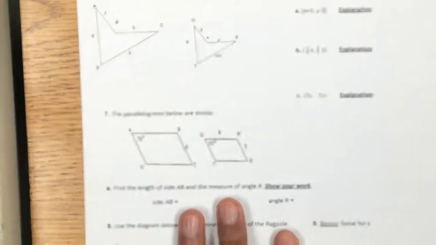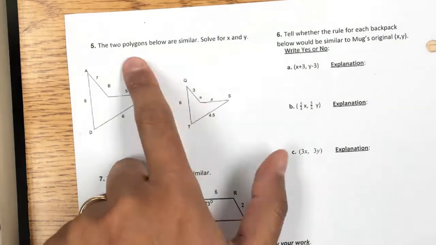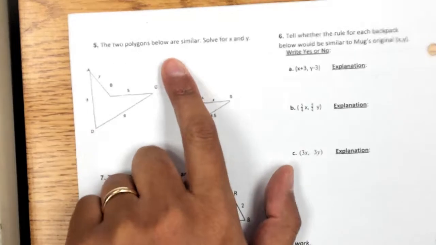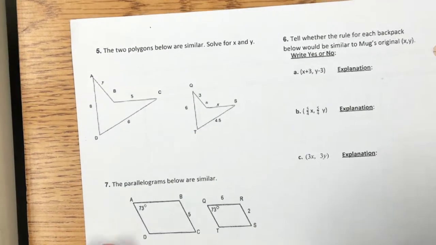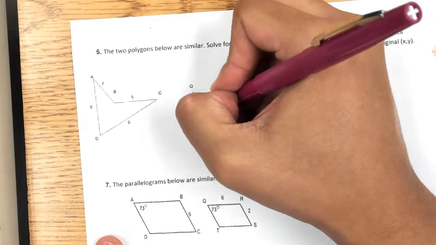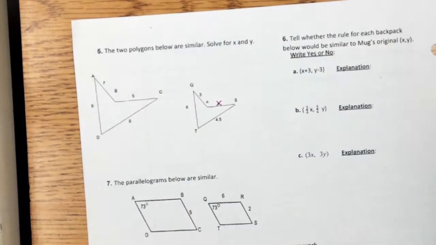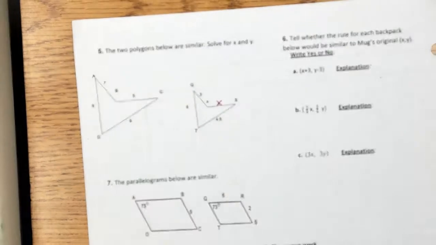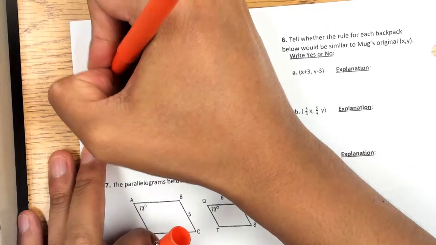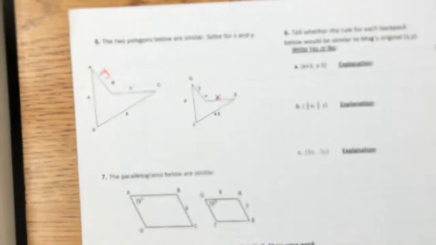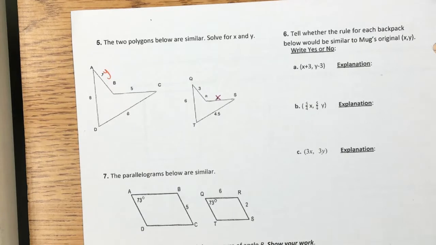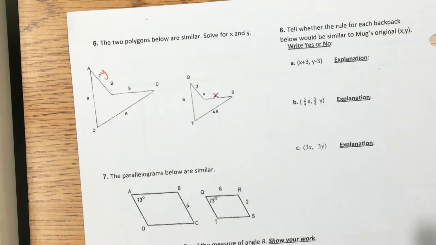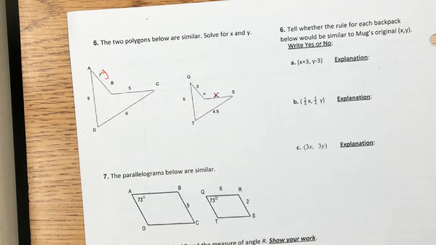We're going on to the back page over here. So it says the two polygons below are similar. Solve for x and y. Let's find where x and y are first. Looks like x is right here, and then I'm going to switch colors, and y is over here. Okay, so we're going to be using scale factors again. So let's solve for x. Let's first find out what the scale factor is.